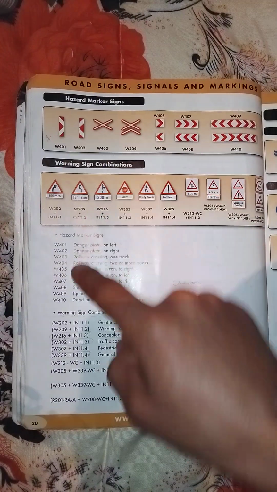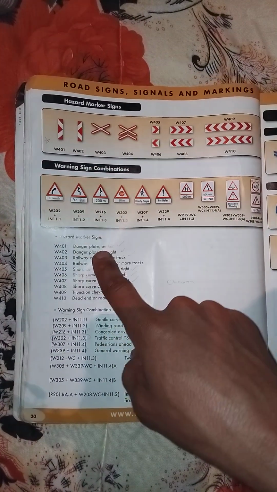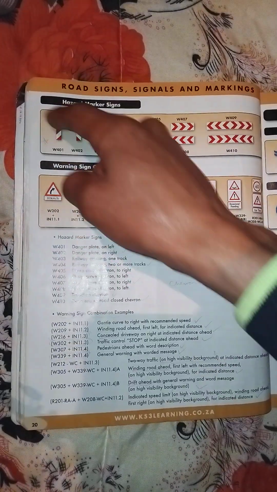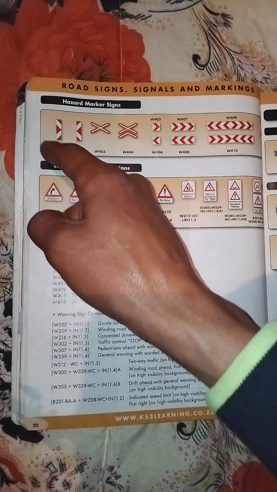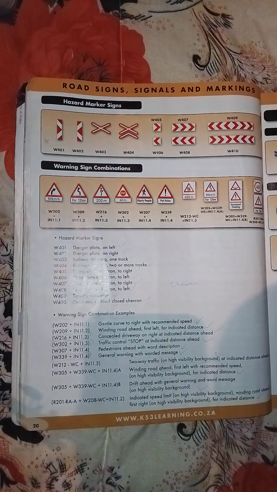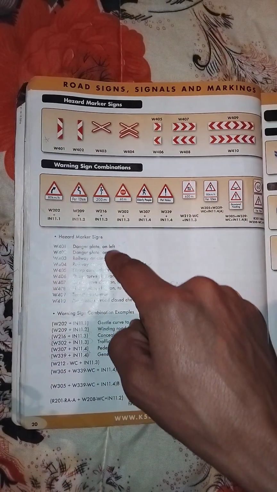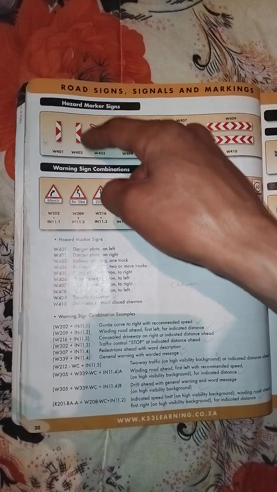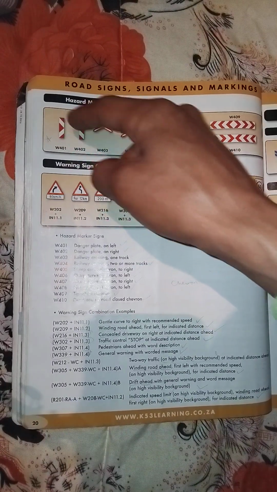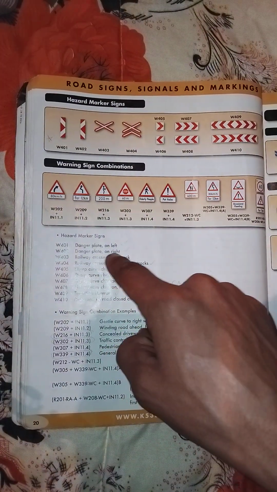So the first one is a danger plate on the left. It just means that there's a danger on your left and that you should pass on your right. A danger plate on the right means there's a danger on the right and that you should pass on your left. They're warning you that there's a danger on the right.